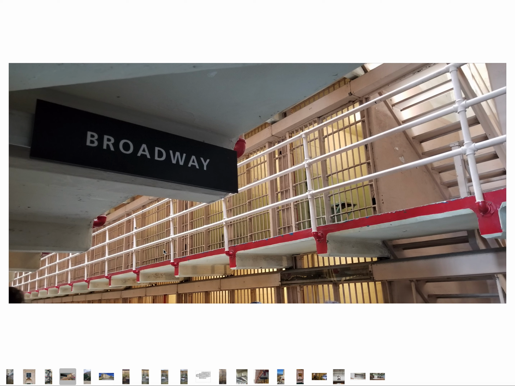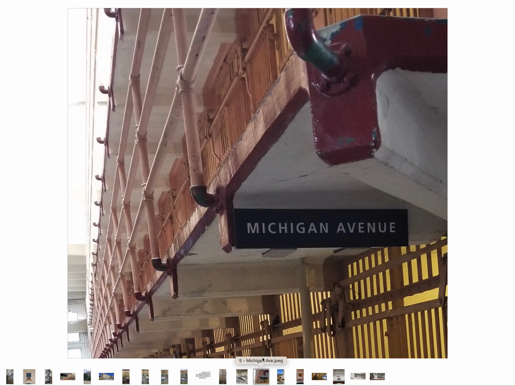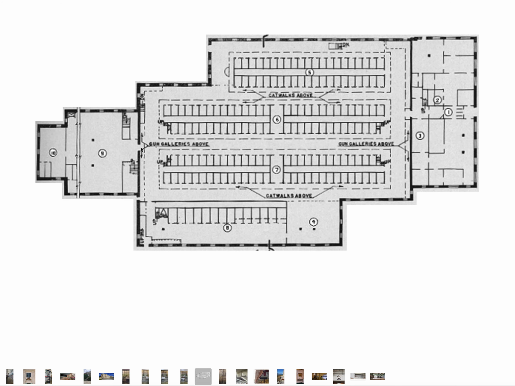and requesting moving up, down, around based on who's around them or things like that. So Broadway again is this main corridor, the walkway that separates A block and B block. On the opposite side of Broadway would have been Michigan Avenue. Down this area, so as we move forward, having identified that this is number 9, this is the mess hall or the dining room.